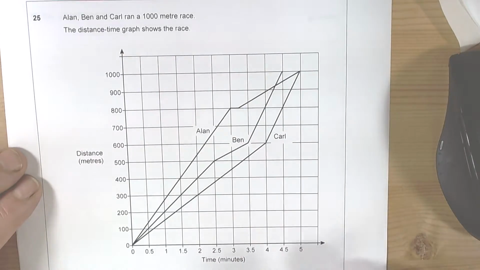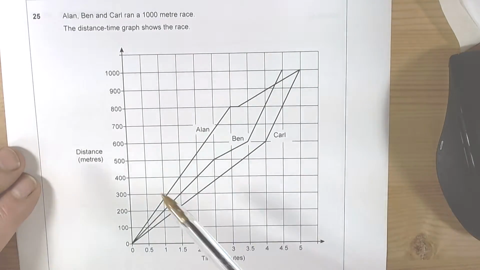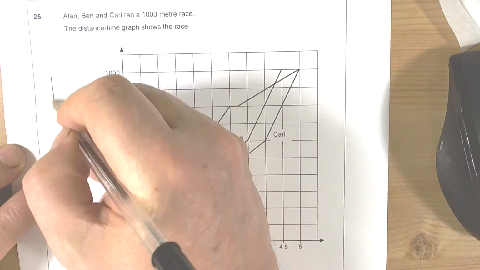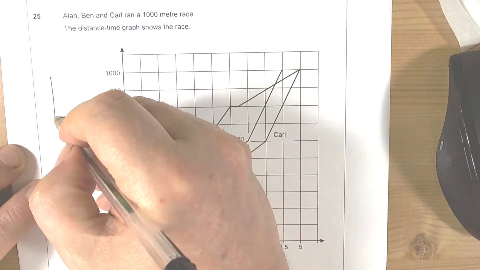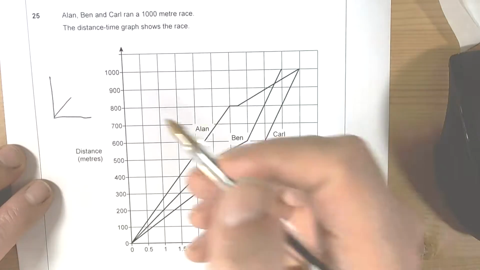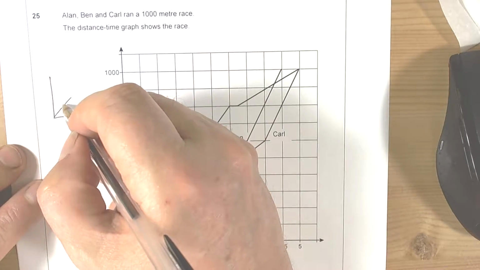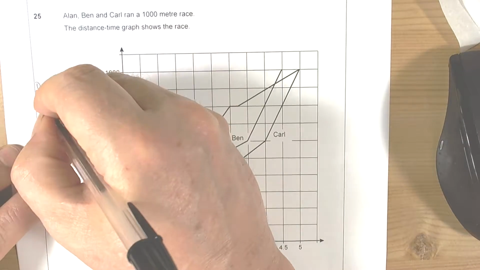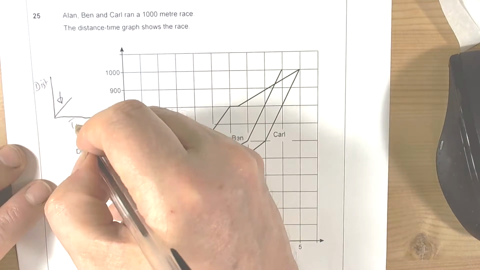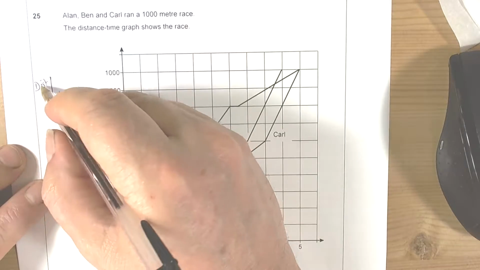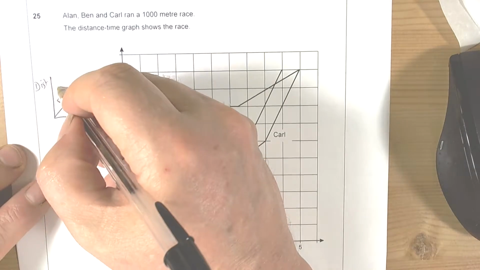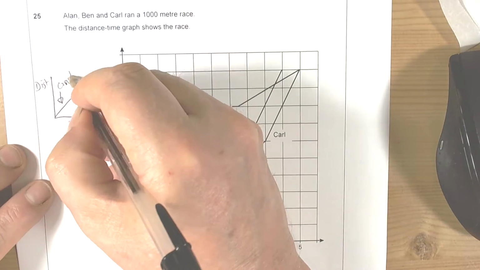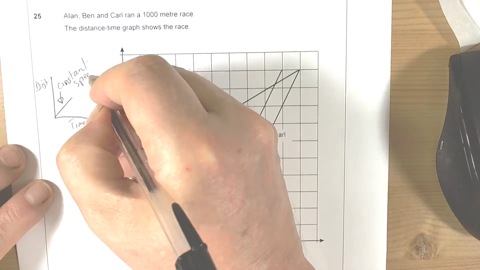Okay, so this question has given us a distance time graph, and what we've got to remember about distance time graphs is that if you've got a line with a gradient bigger than 0, then it's talking about a constant speed. If we've got distance and time, then the gradient is the distance divided by the time. Well, that's the same as the speed. So that would be representing constant speed.